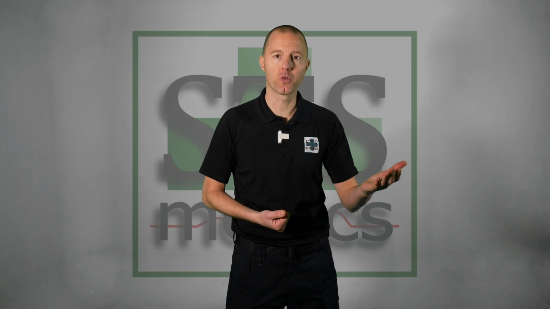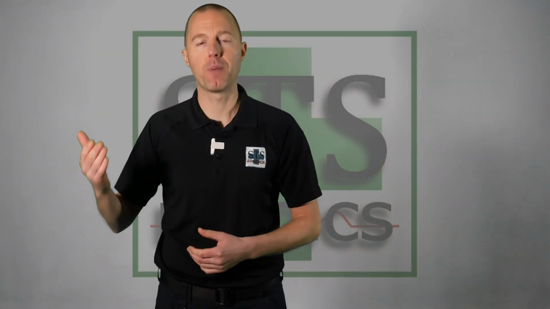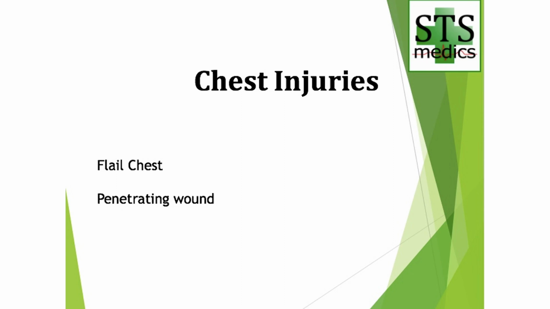Examples of a blunt force injury might be a baseball bat to the ribs, hitting your sternum on the steering wheel in a car accident, or a rib fracture from a hard rugby tackle. Examples of penetrating trauma might be a stab wound from a knife in the chest, or someone falling onto a sharp metal railing or sharp wooden spike.